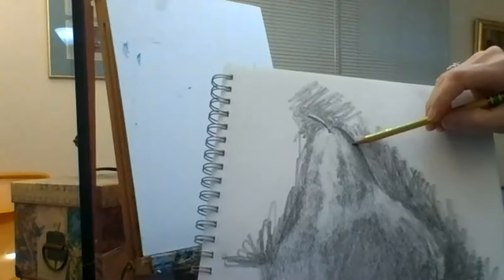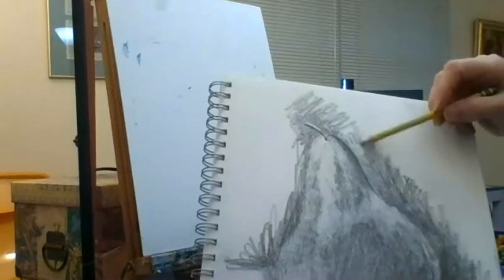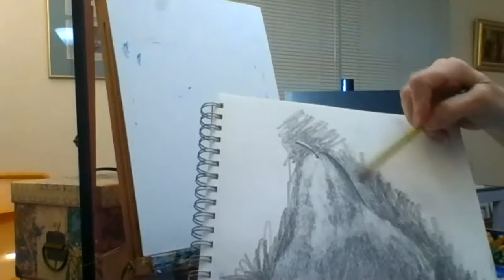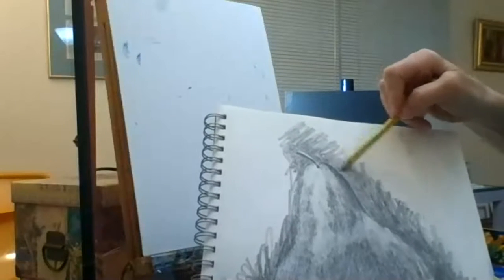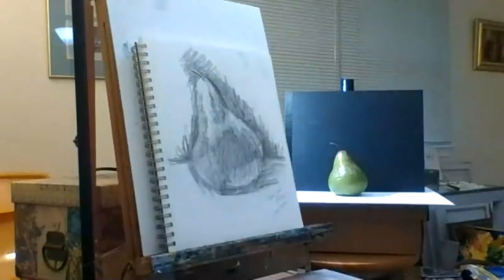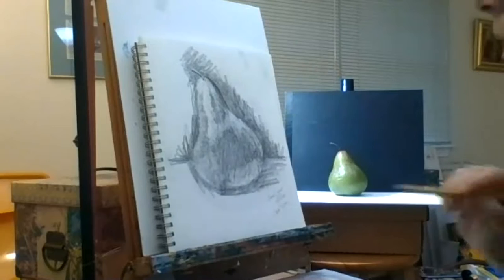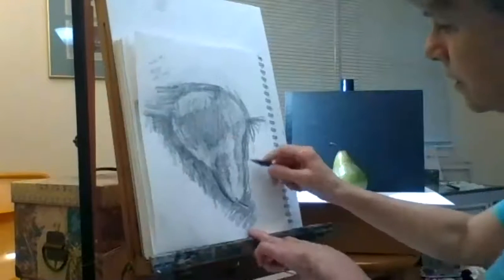See, now I've noticed that the pear is actually darker just on the edge than my background. So now I've made the pear darker, so now I can darken my background, which is pretty dark, but it's not quite as dark as my pear in this area. And then on the other side, the pear is definitely much lighter than the background. So I'm going to use my 4B, and I'm going to darken the background on the other side.